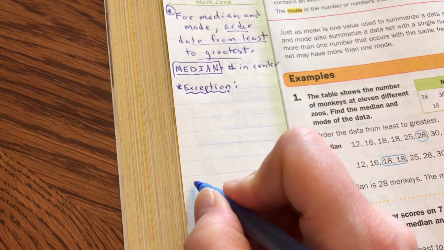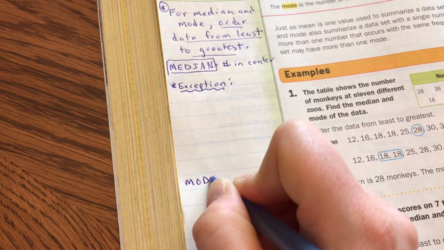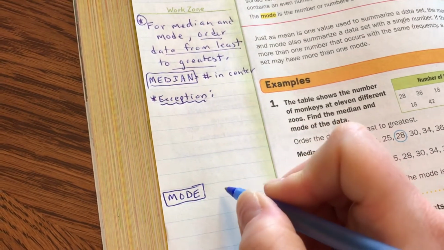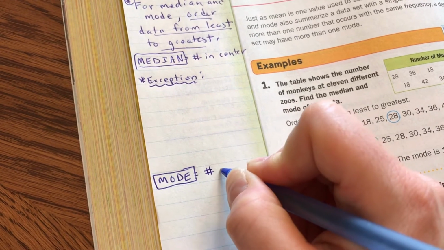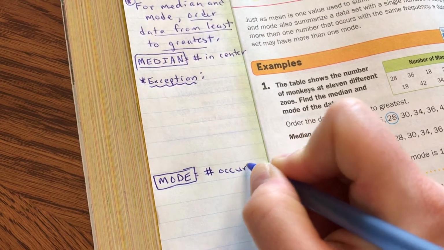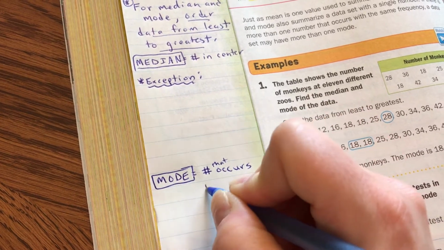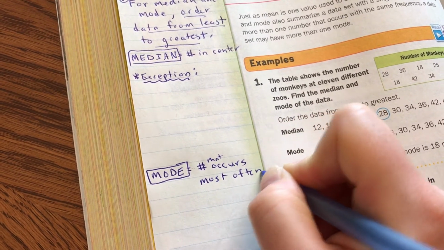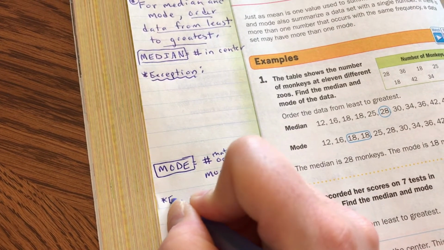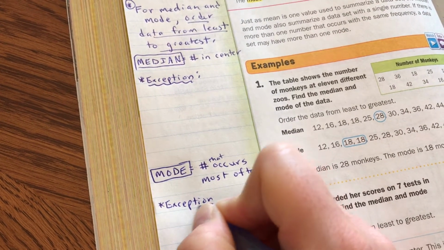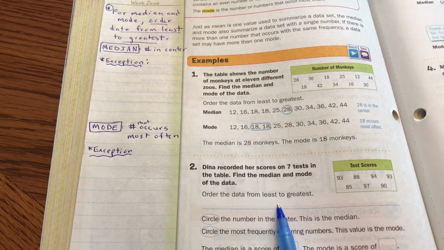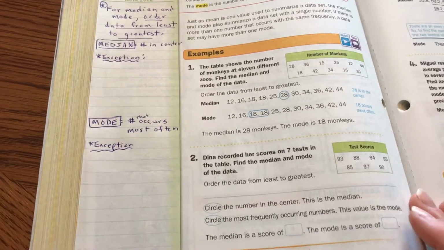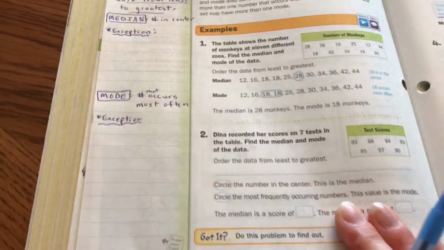So let's skip down and talk about mode. So mode is the number that occurs most often. And we're also going to find an exception soon on the other page here for mode. So leave that blank. This one's just going to be a happy one. We can order the numbers from least to greatest and find the middle and the number that occurs most often. So let's practice this one. This is an easy one.